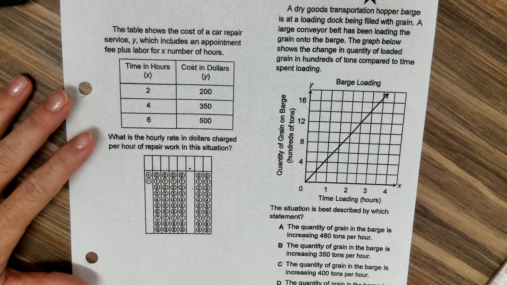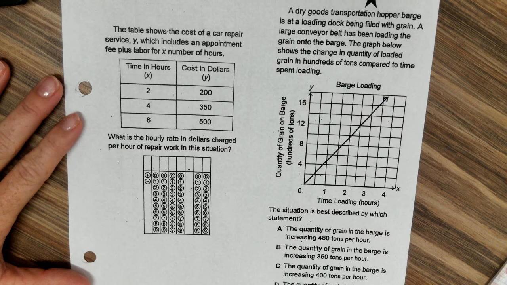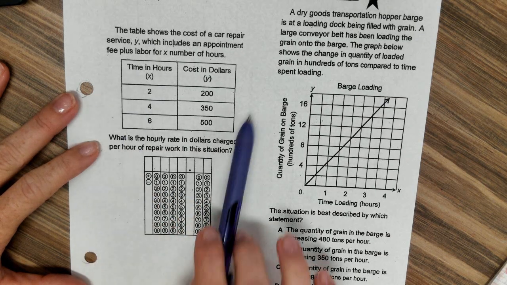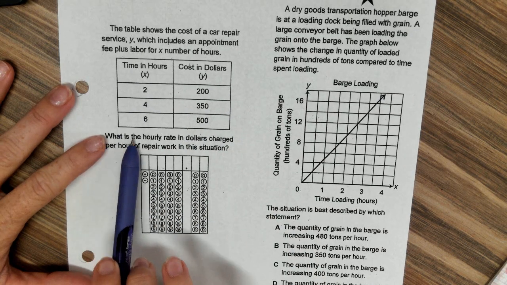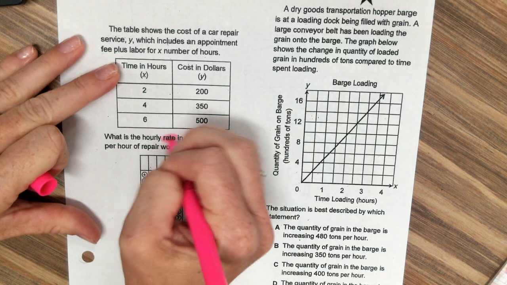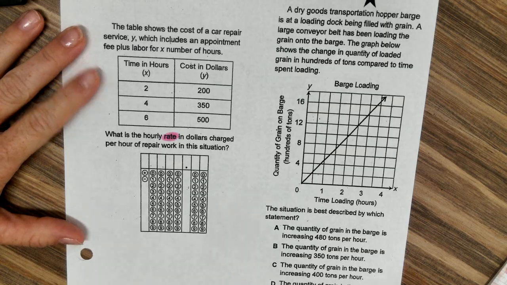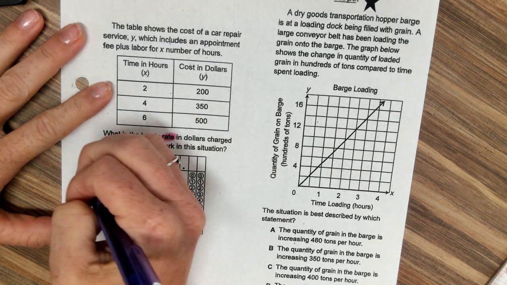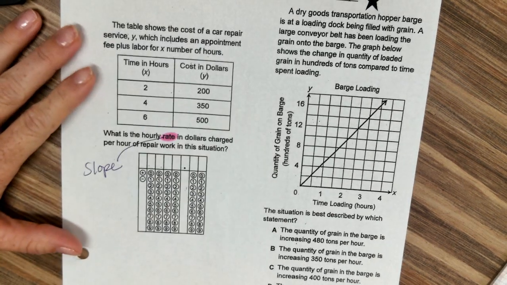I need everybody sitting up paying attention, please. You have a table. Look what it says. What is the hourly? What clue word do you see? And what does rate really mean? Rate means slope.